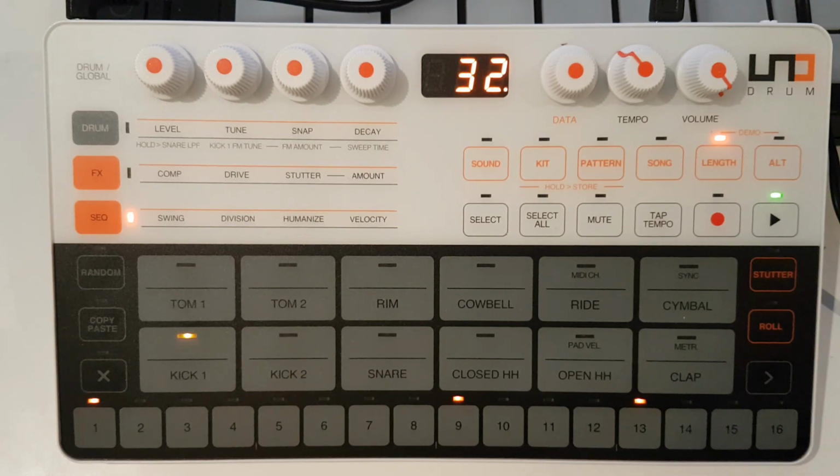Okay, and that will go up to 4 along there. It'll go 1 2 3 4, and you've just got to select whichever bar you're on. So that's very straightforward and very useful for having up to 4 bars worth of pattern, and you can chain patterns together as well, so you can get pretty complex grooves going.